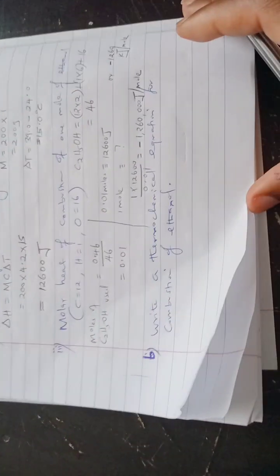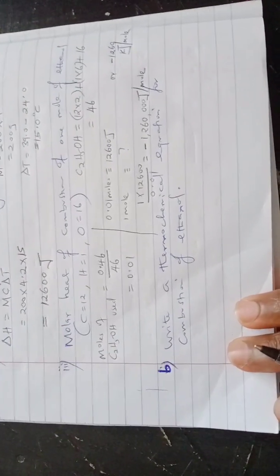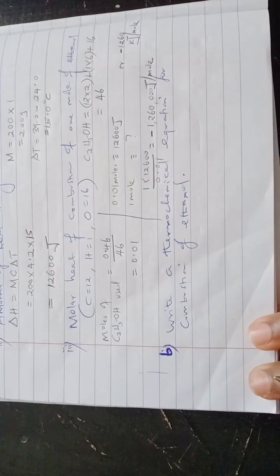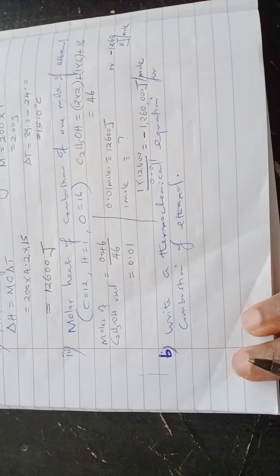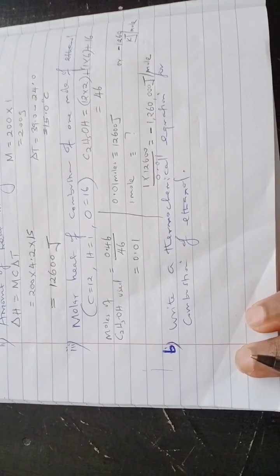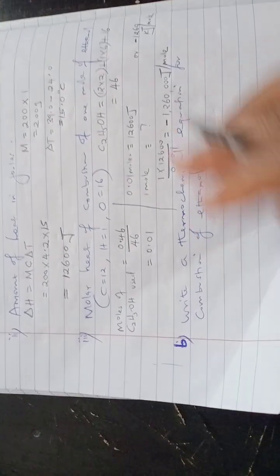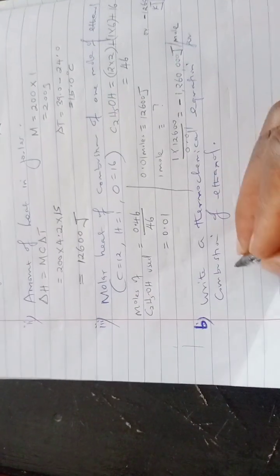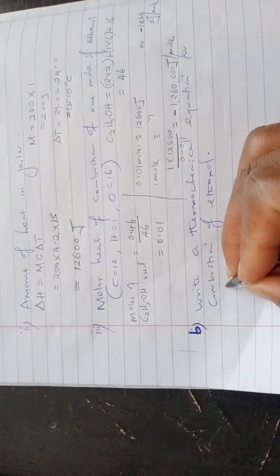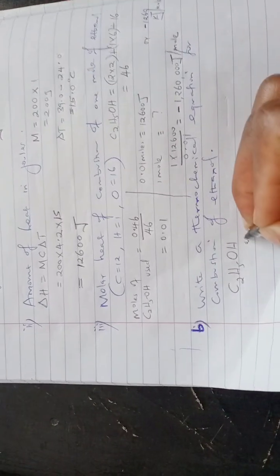Then you are told, write what? A thermochemical equation for the combustion of ethanol. Thermochemical equation means you write a complete balanced chemical equation using 1 mole of the substance, and then at the end you show the molar heat of combustion. So in this case, ethanol is written like this: C2H5OH.